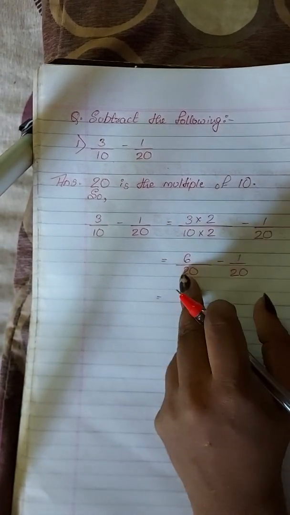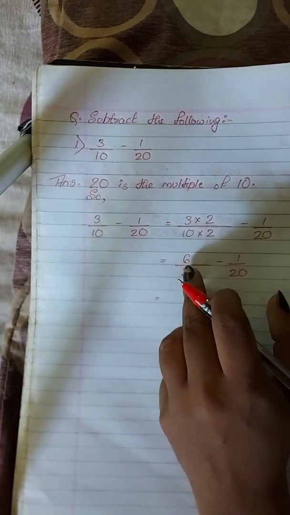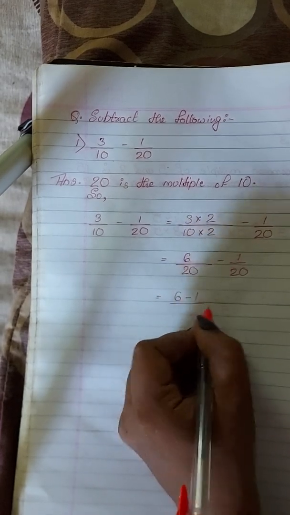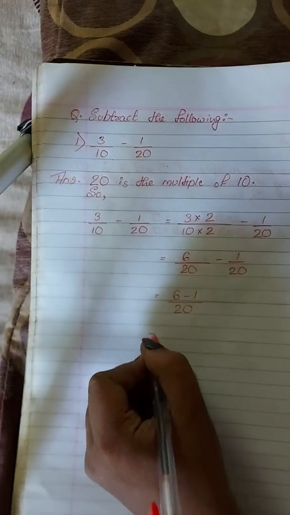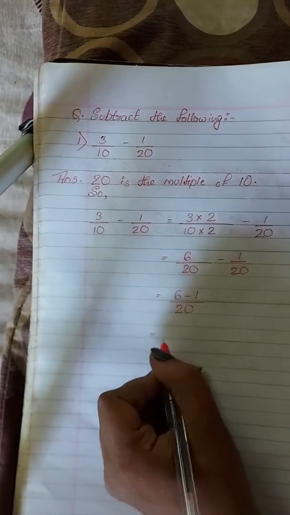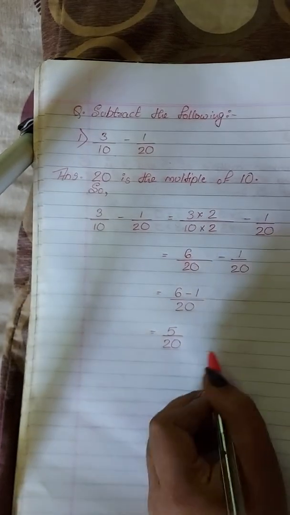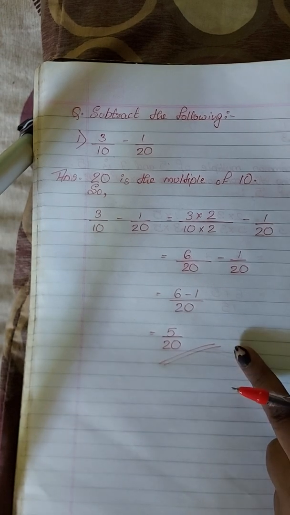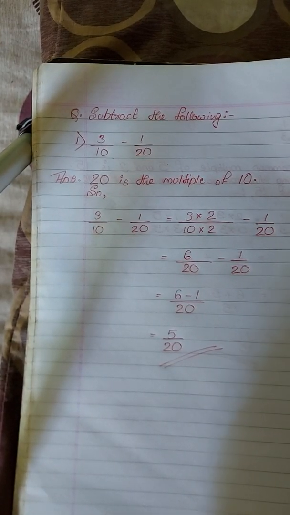In the next step, I will subtract. Now the denominators are the same, 20 and 20. I can do subtraction directly. That is 6 minus 1 with a common denominator 20. And 6 minus 1 is 5 upon 20. And this is my answer. This is how you subtract fractions which are having unlike denominators.